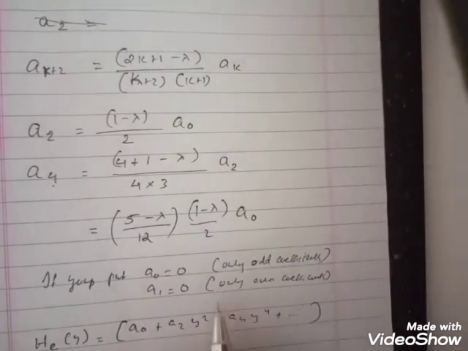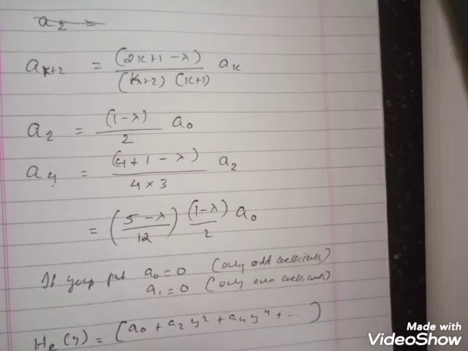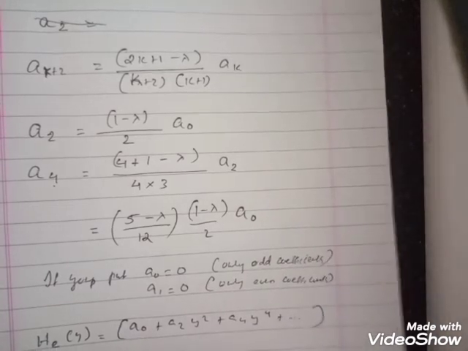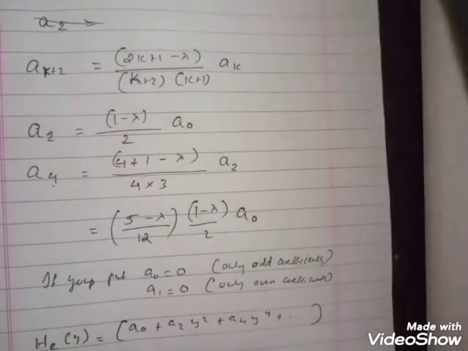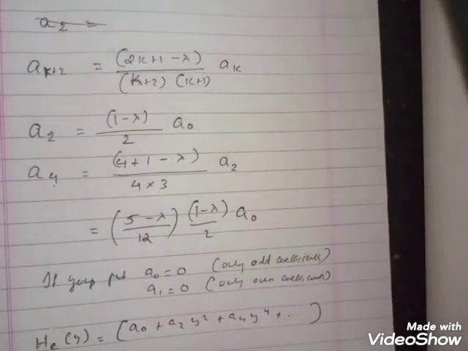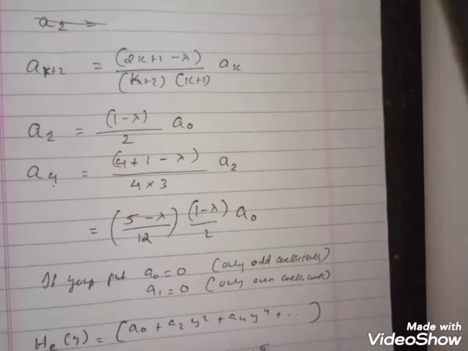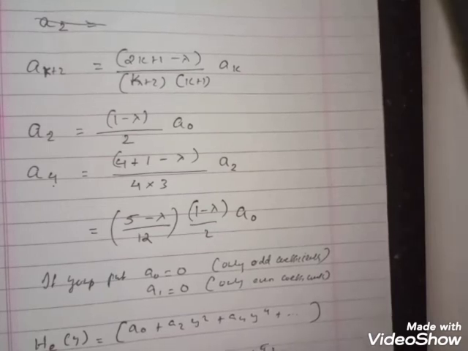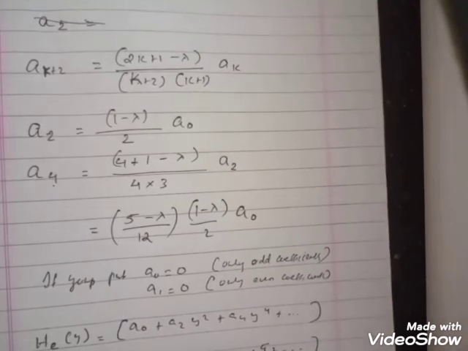And similarly, if the even coefficients vanish, then we will have H_O: a1 y + a3 y cubed + a5 y^5 + etc. This can be written as y into (a1 + a3 y squared + a5 y^4 + etc).